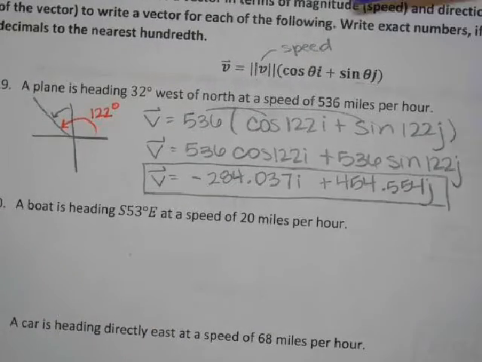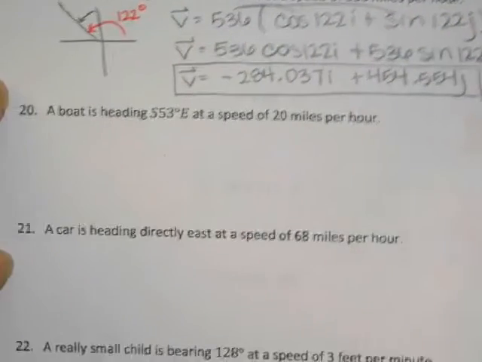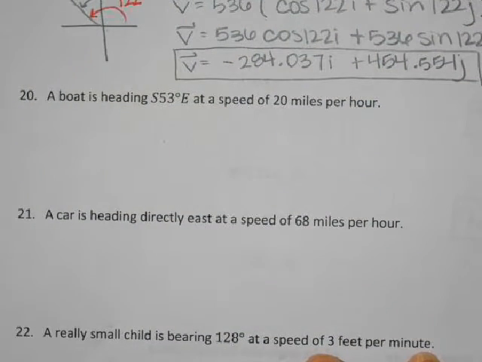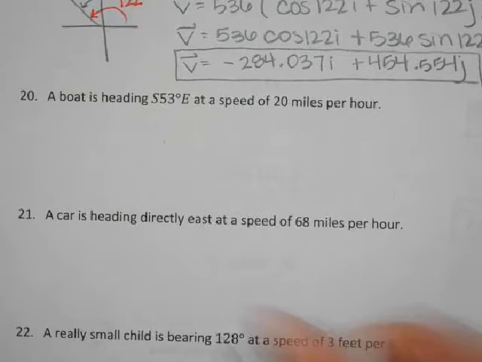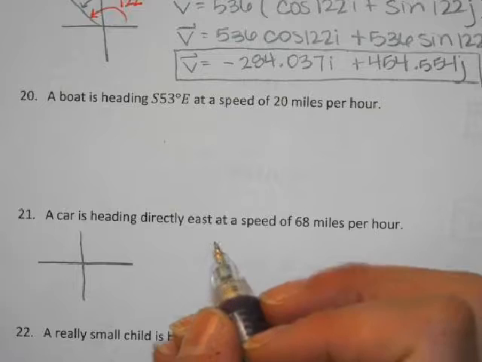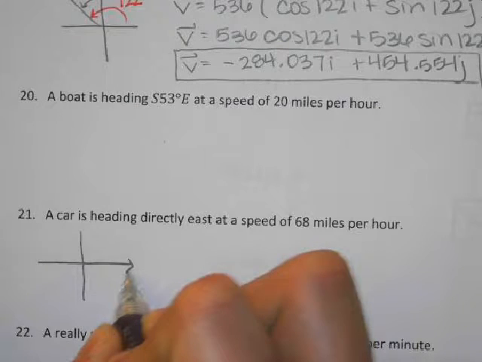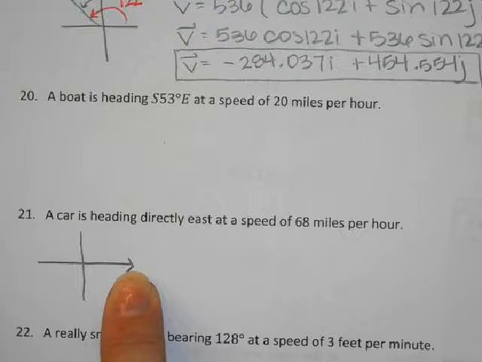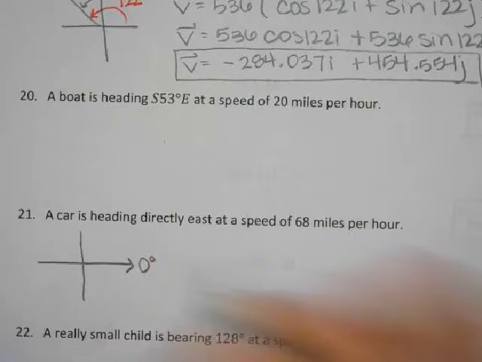All right, I want to look at problem 21. So a car is heading directly east. It's not 90 degrees. It's 0 degrees. So this right here is east. If they say directly east, they're not being subtle. They're just saying, yep, it's 0 degrees. That's it. Just like if they said north, they mean 90 degrees. If they say northeast, they mean exactly in the middle. So when they say directly east, that means we're talking about a 0 degree angle.